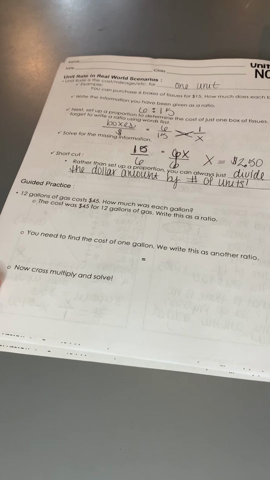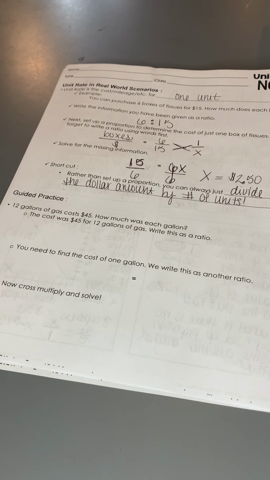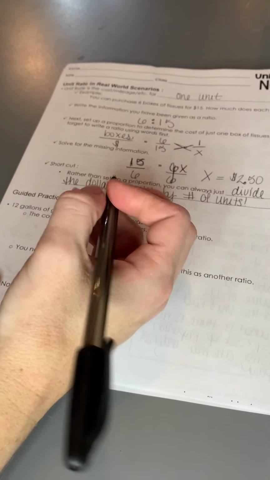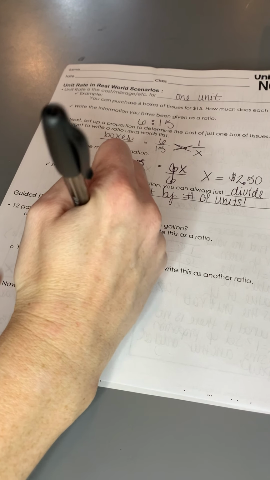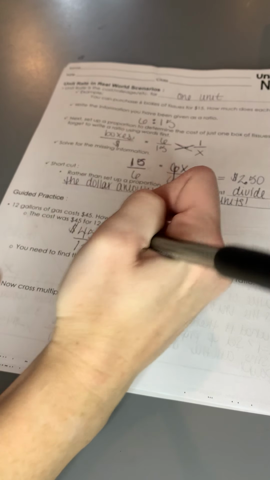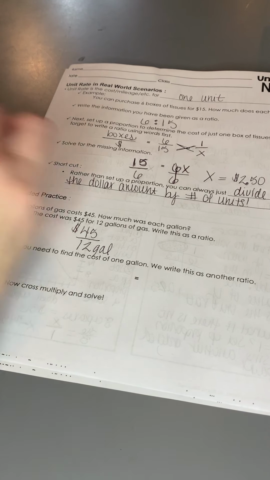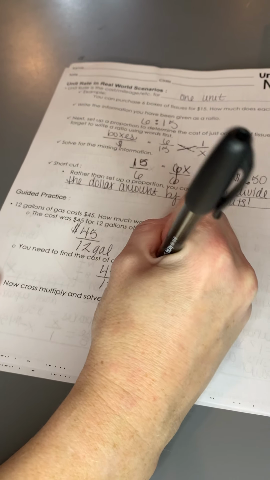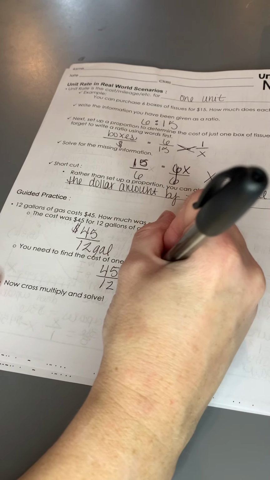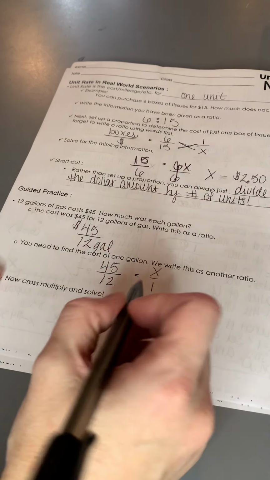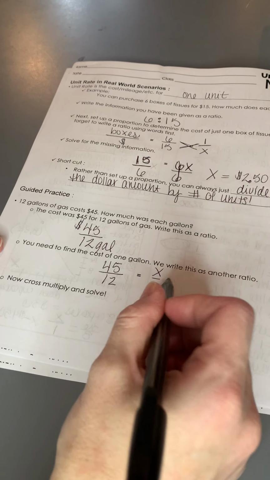So for some examples, we have 12 gallons of gas cost $45. How much was it for each gallon? So the cost was $45 for 12 gallons. Write this as a ratio. So we have 45 over 12. We want money over gallons. So you need to find the cost of 1 gallon. So the long way, we would do 45 over 12 equals x over 1, because we want 1 gallon in the price.